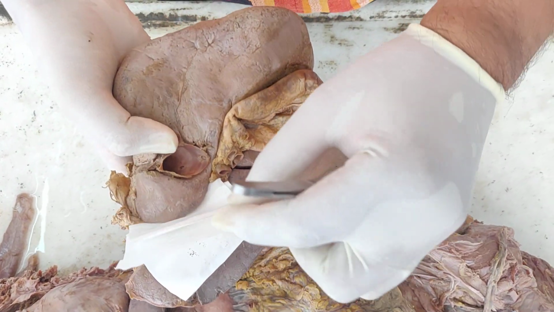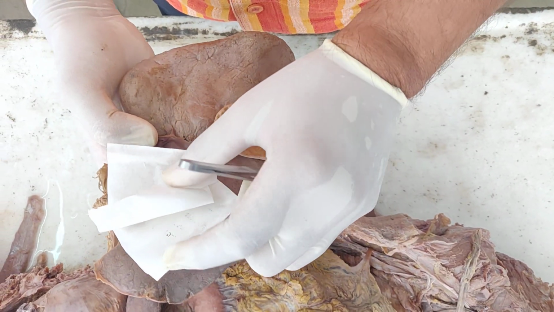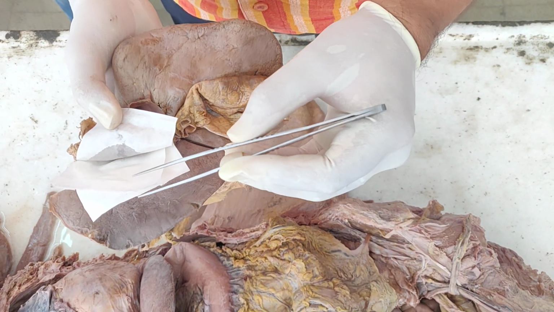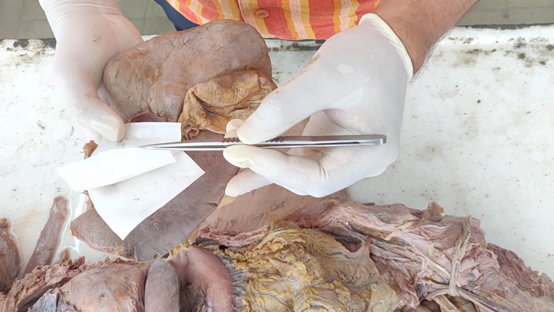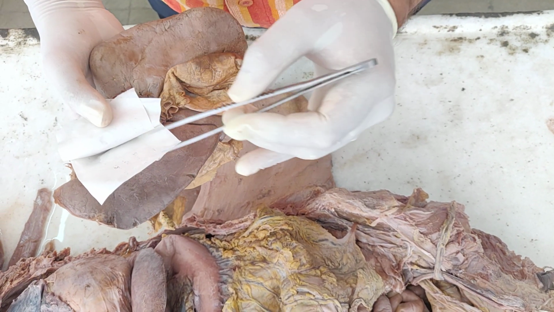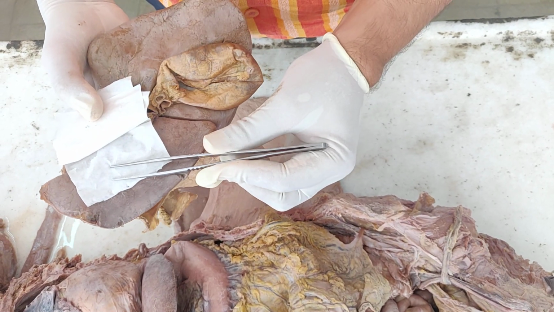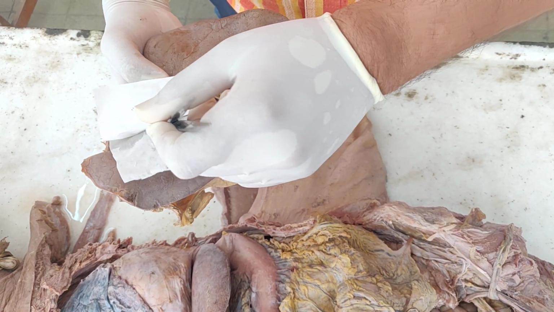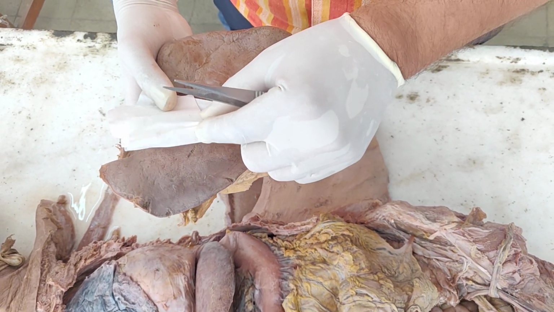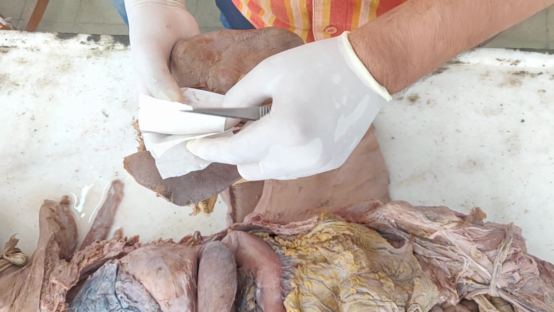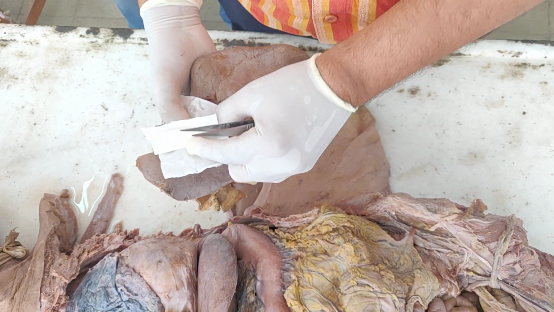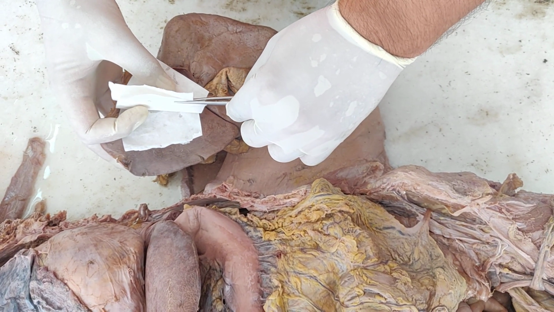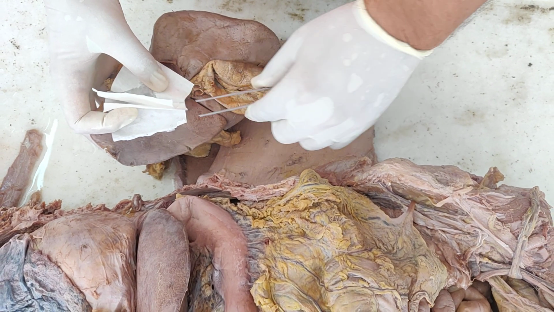Here I will show you the peritoneum which covers the caudate lobe, which goes inside, and then the layer which comes out is called the posterior layer of the lesser omentum. The other layer is the peritoneum covering the left lobe of the liver, which goes inside the fissure for the ligamentum venosum and then comes out. It is called the left layer, or the anterior layer of the lesser omentum. So these are the two layers which come out from the fissure for the ligamentum venosum.